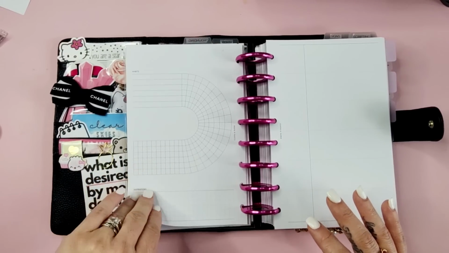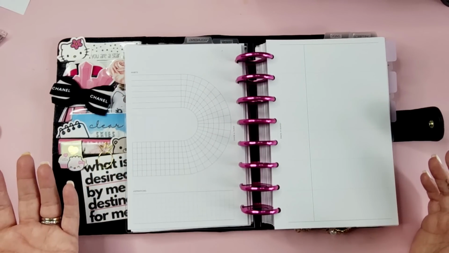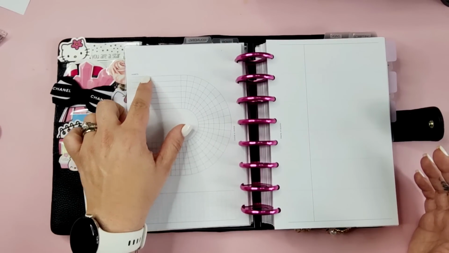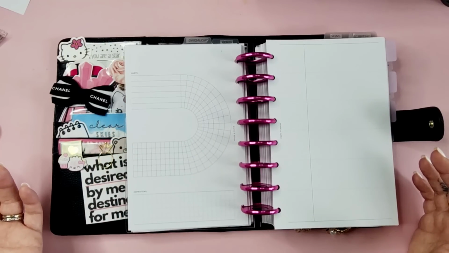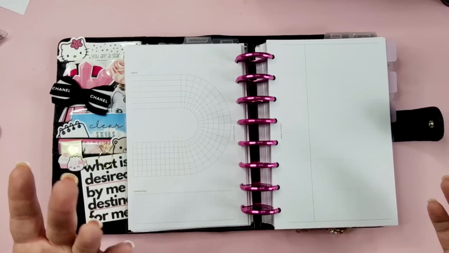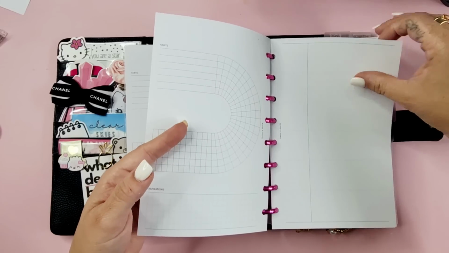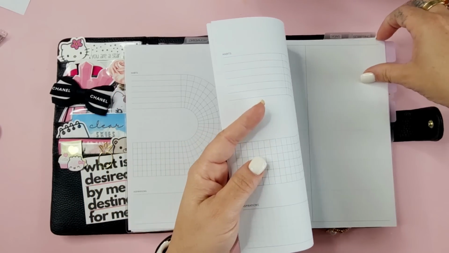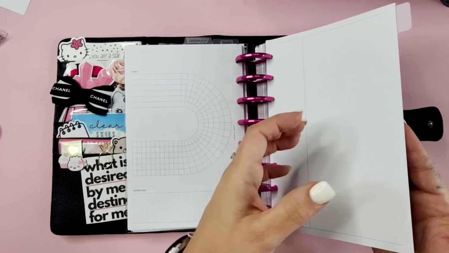But this is a habit insert from Cloth and Paper that's called the Arch. I think she calls it the Arch habit. So you've got 6 habits that you can track, and you can just put a dot in each one as you follow it throughout the month. This 2-page spread is for the month, and you've got the 6 habits here and anything you want to explain about it. I have 6 of these in here for the last 6 months of the year. And then there are more that came with the pack that I'll add in later.